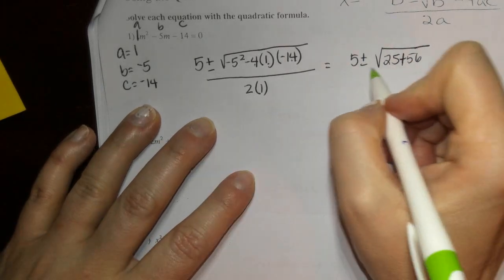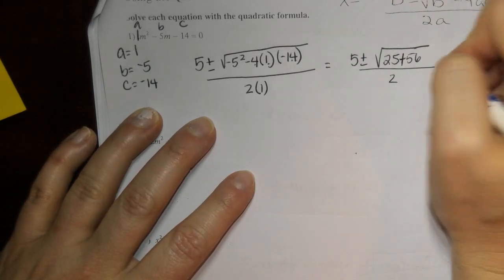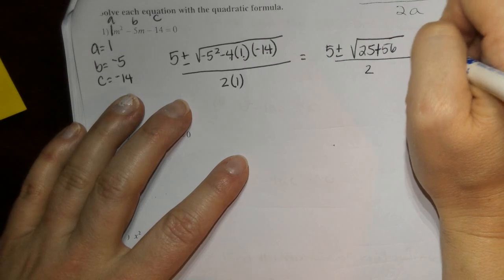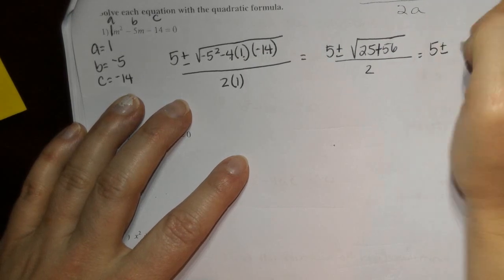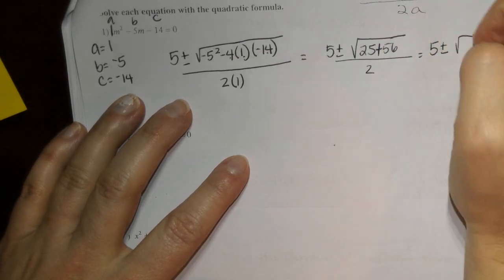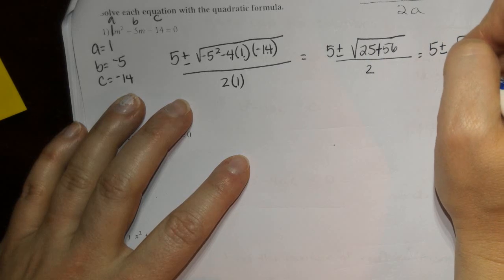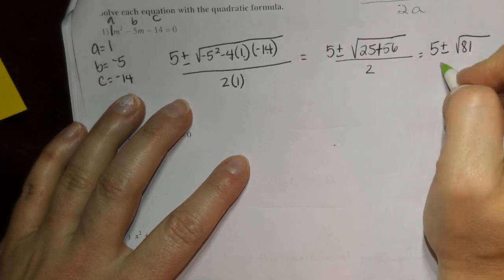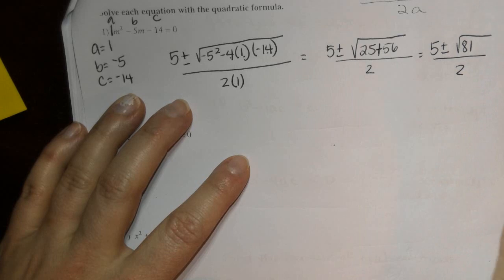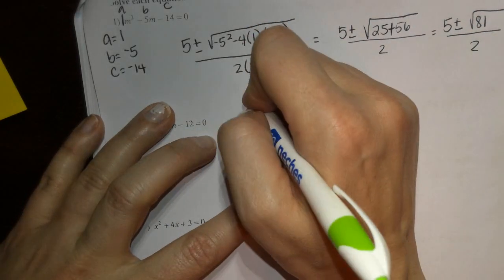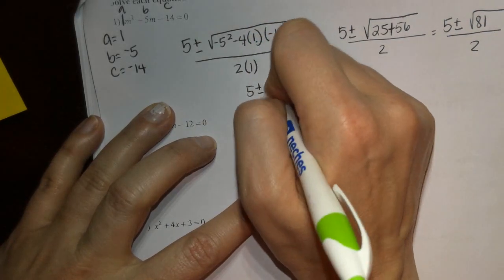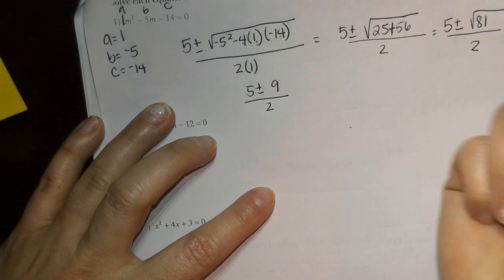All over 2, which is 5 plus or minus the square root of 81, all over 2. So now we can simplify this. 5 plus or minus 9 over 2.